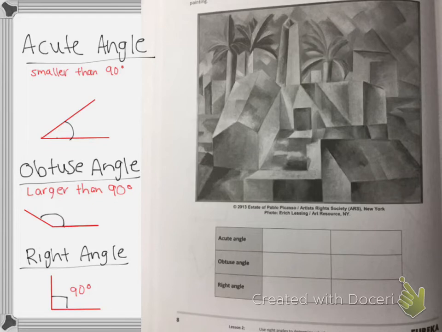So what we're going to aim to do today is find acute angles, obtuse angles, and right angles. We're going to be making some points on this image, and we're going to discuss what points equal either an acute, obtuse, or right angle. I'm going to start off with this right here.